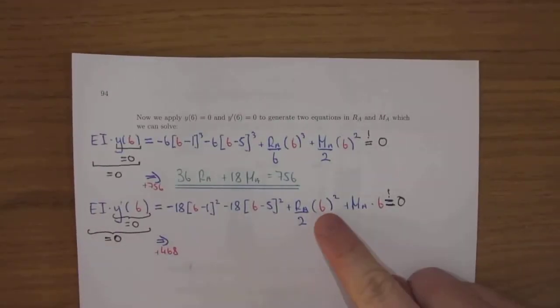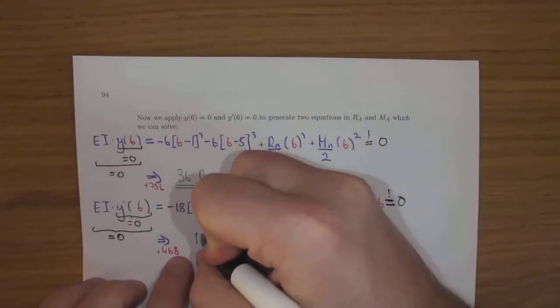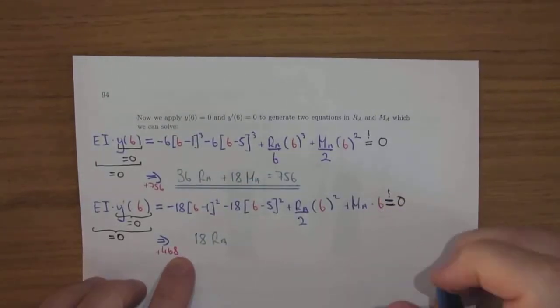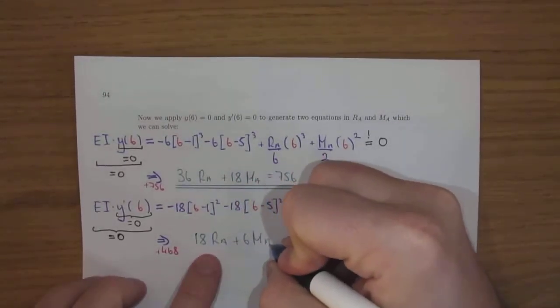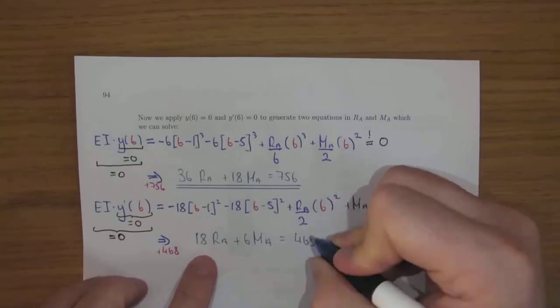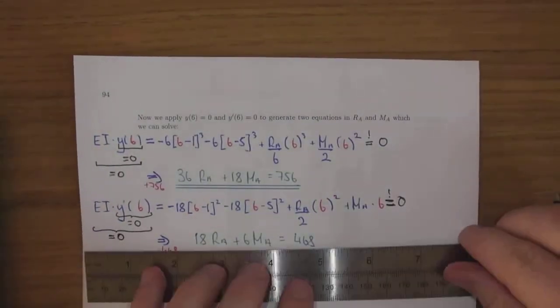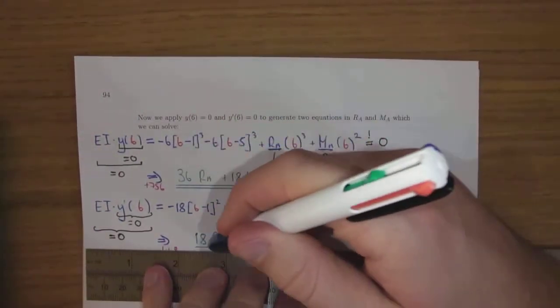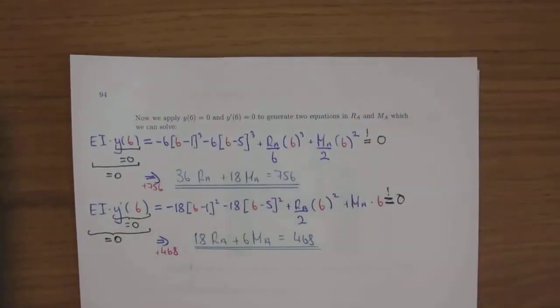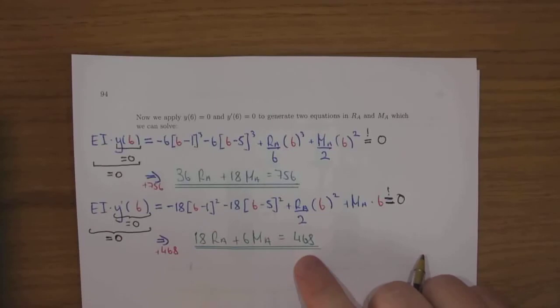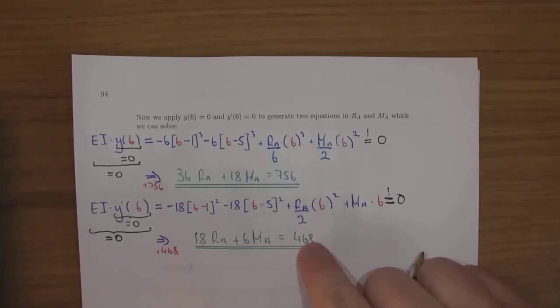And we're left with 6 squared is 36, divided by 2 is 18. 6 by MA is 6MA, equal to 468. And we have two equations and two unknowns. We should be able to solve this handy enough. We probably don't need Cramer's rule or anything here. I would prefer the answer in terms of fractions, but it's not completely necessary if you want to do 4 significant figure rounding. That's not the end of the world. For me, I don't know. It doesn't really matter, does it?